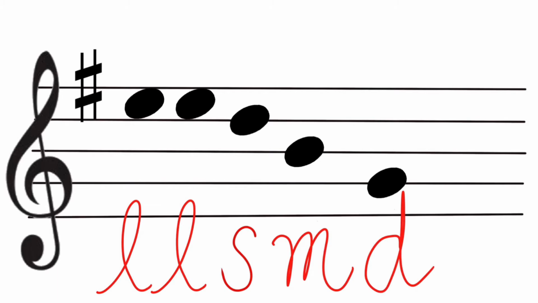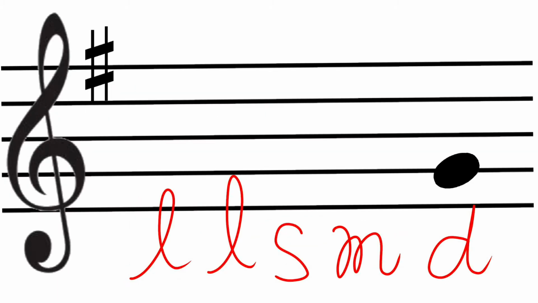So that's going to be your assessment today. If you were given just the letters, could you write the note heads as long as you know where do is? Ooh, I think you can.